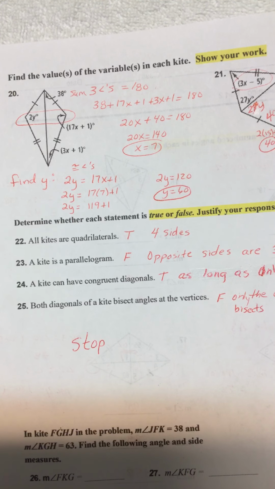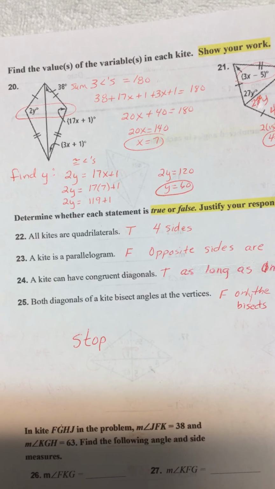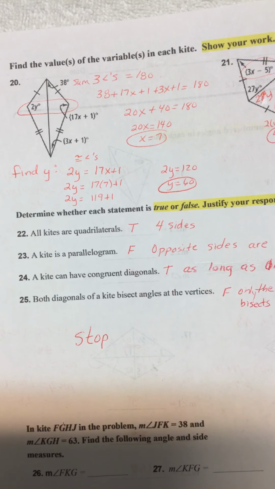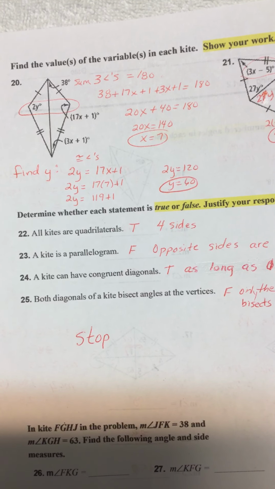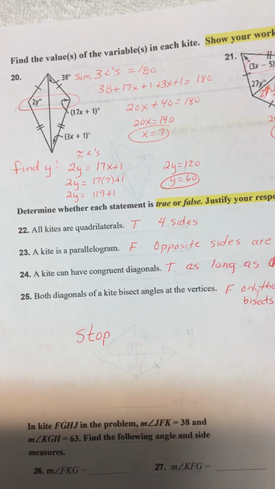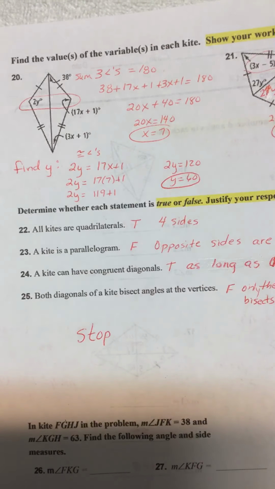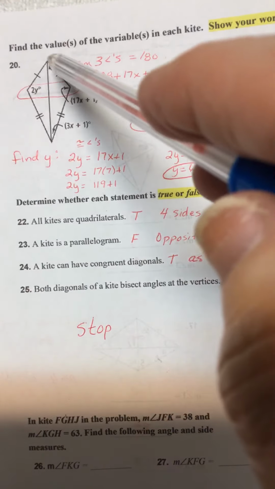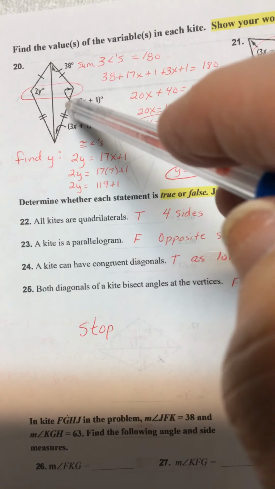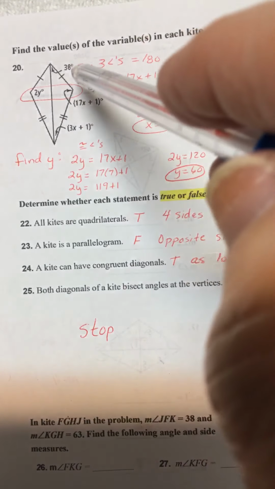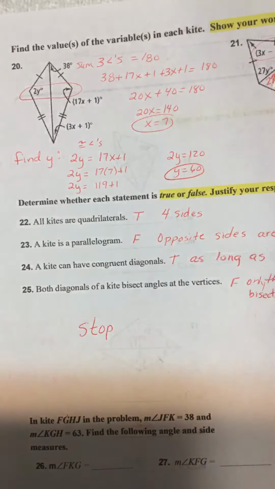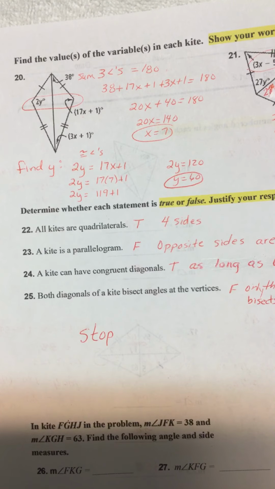So when I add up my x's, I get 30x. When I add up my numerals there, I get 40, subtract 40, and get 140. X has to be 7. So now I know that x is 7. Now here's the important thing that I've got to know from today. These 2 angles are congruent because this diagonal makes 2 congruent triangles by side, side, side. These angles are corresponding and congruent.